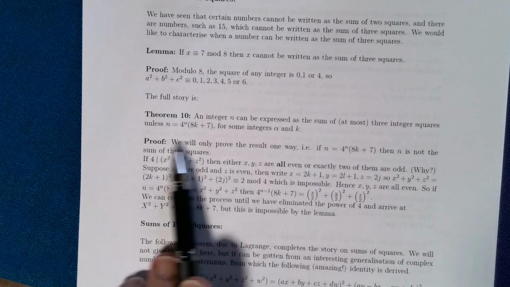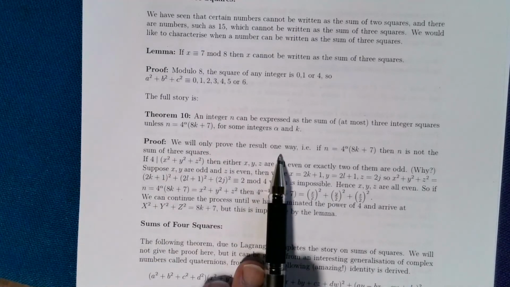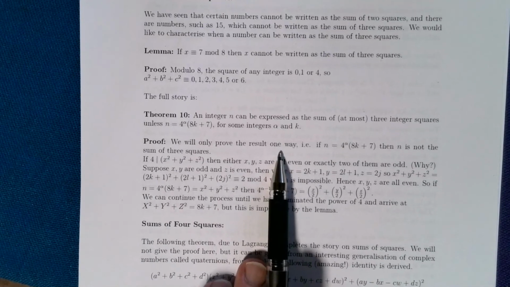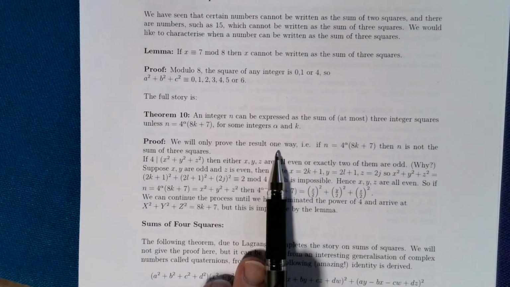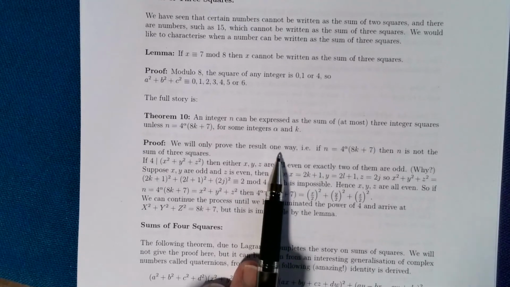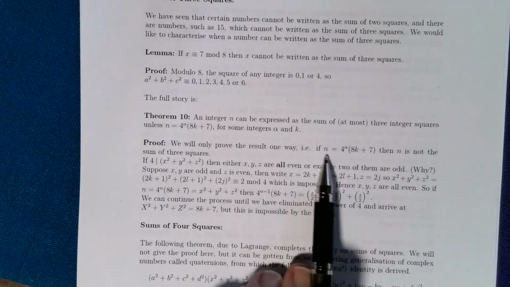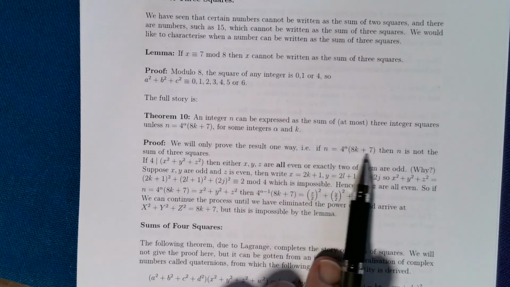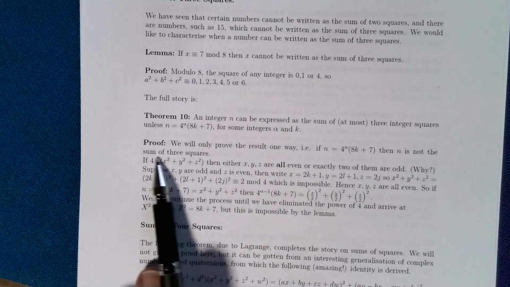Now I'm only going to prove the result one way. The proof of the converse is very difficult, and most number theory books do not contain it. You've got to search high and low to find a proof of the converse. So I'm going to prove that if n has this shape, then it's not the sum of three squares.